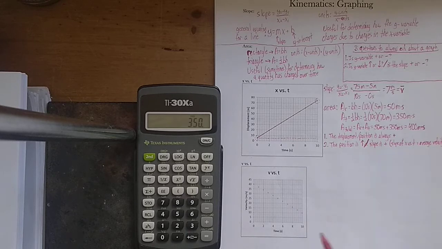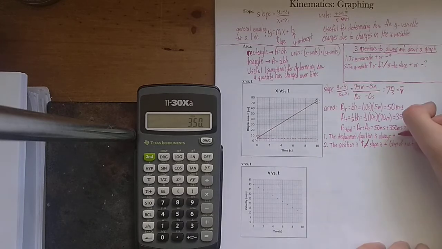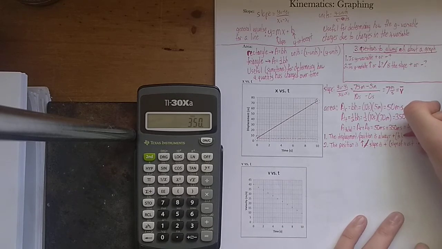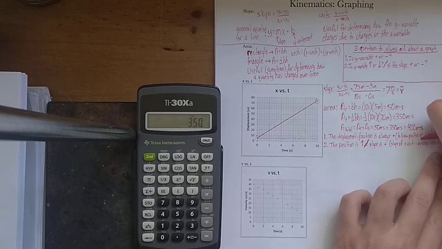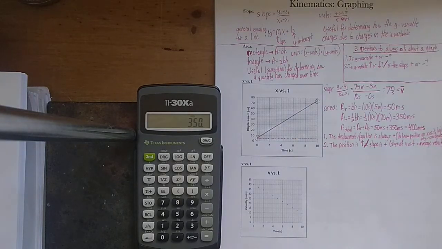Displacement slash position is always going to be positive for this particular graph. So that essentially means what to do if you need to know where an object is on an x versus t graph. You just look at the y-axis. You look at the y-coordinates. And that's kind of a self-explanatory one. So I guess I'll write, anyways, to know position on x versus t, look at y coordinates. And I'm sorry, I'm squeezing that in here. Okay. So there's my first two questions that I always ask when I get a new graph.